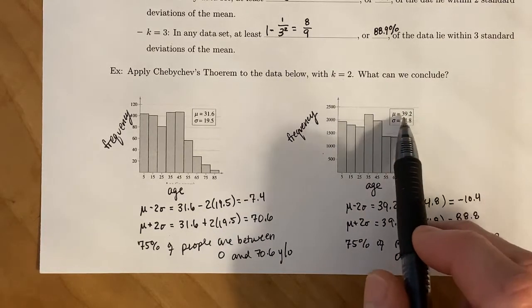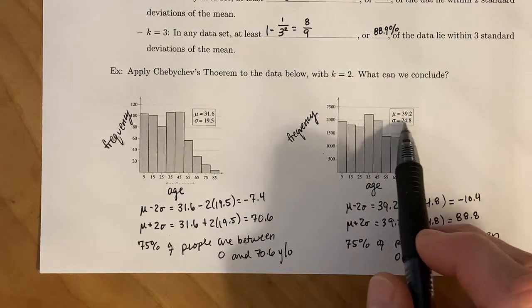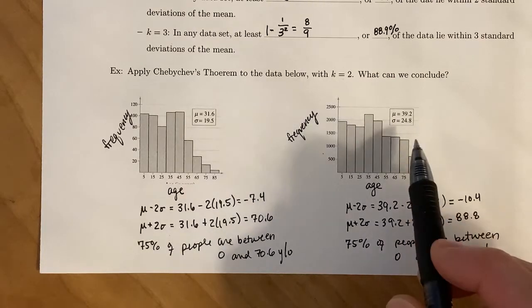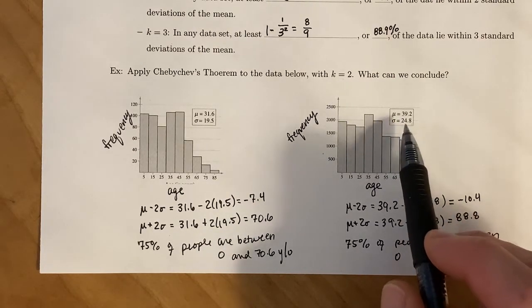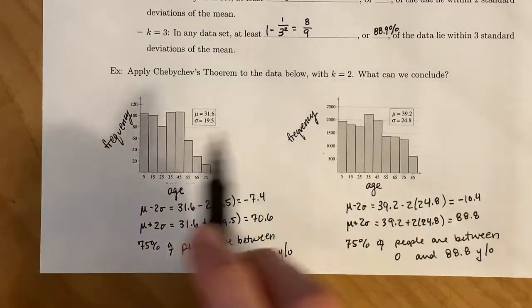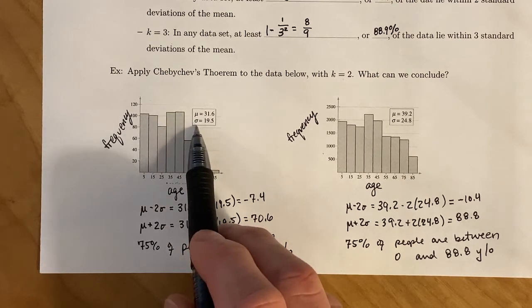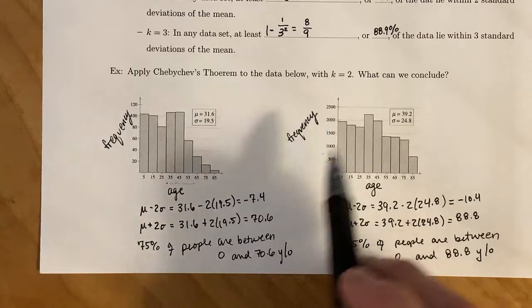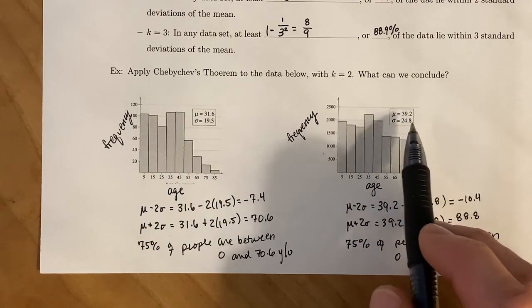Whereas over here, the average is higher and the standard deviation is larger as well. So there's a lot more people that are either older or younger than 39.2, whereas over here, there's more people that are closer to this 31.6 age than there are people closer to this 39.2 age.